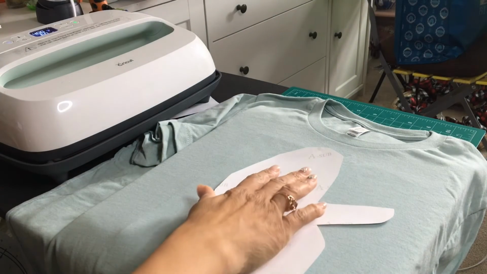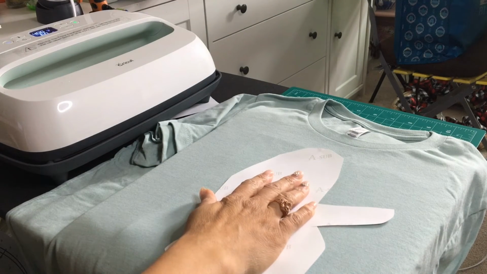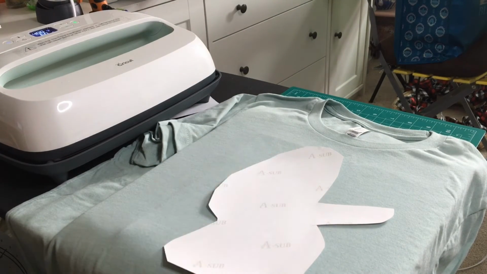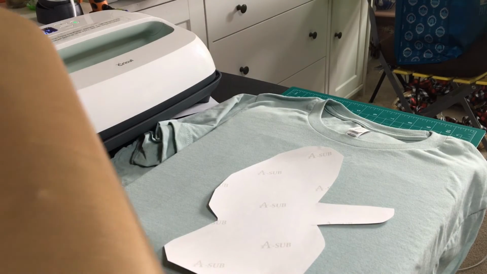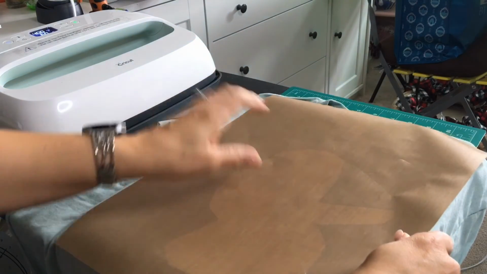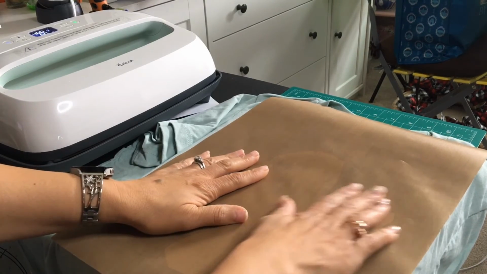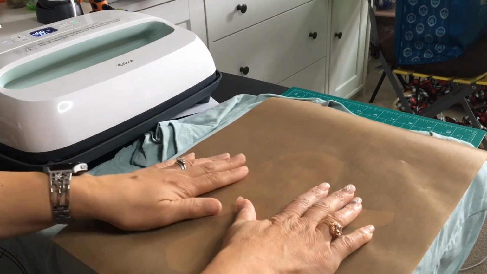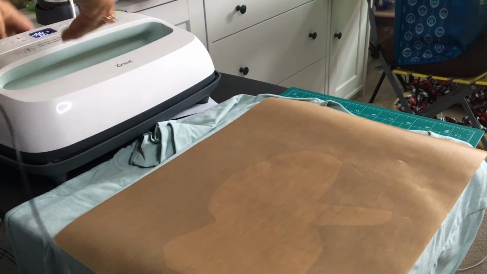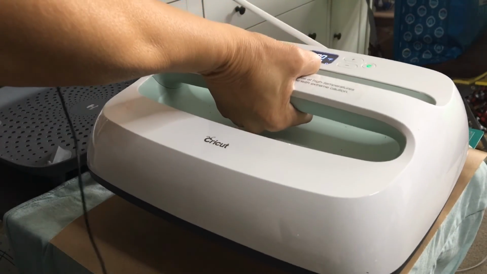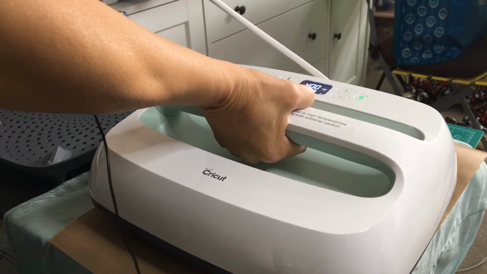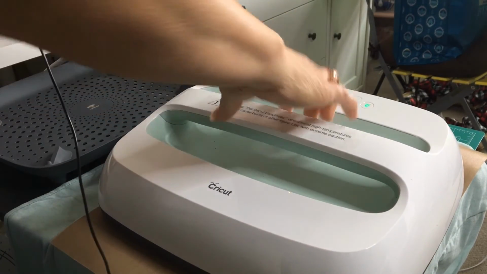You can use heat resistant tape, but mine seemed to stay on there pretty good with this Teflon sheet. So I put the rigid side down and the smooth side up. And I'm going to put my heat press on, and I'm going to put it straight down on the piece. I'm not going to move it.